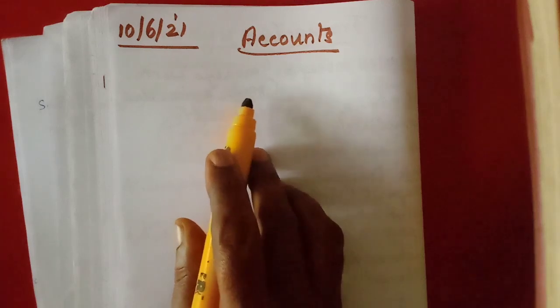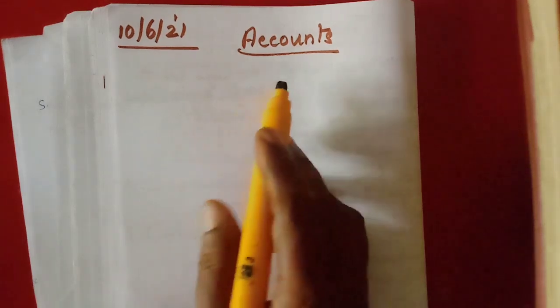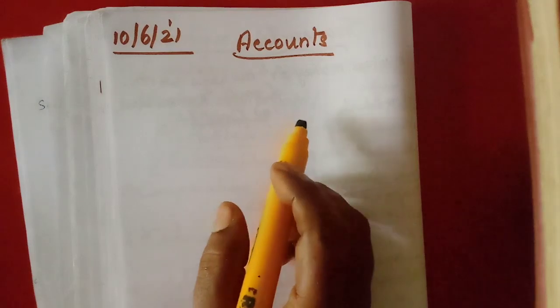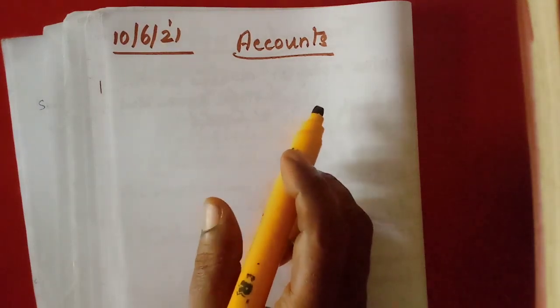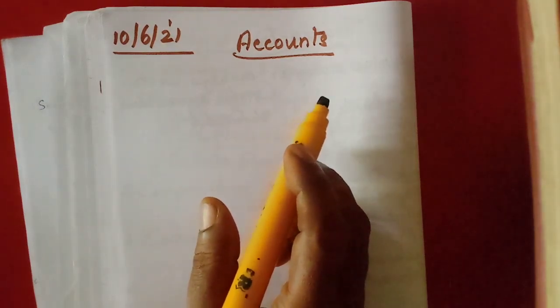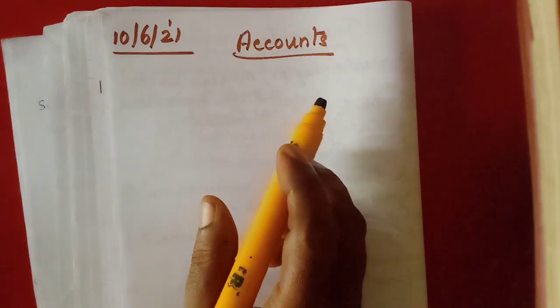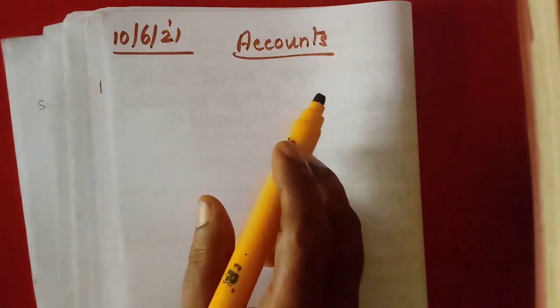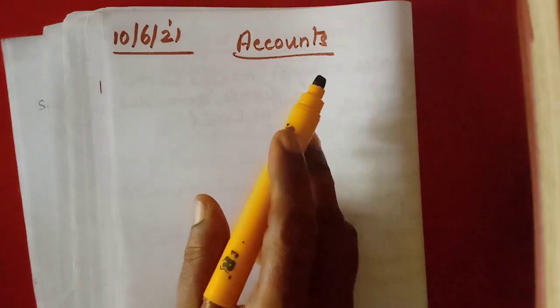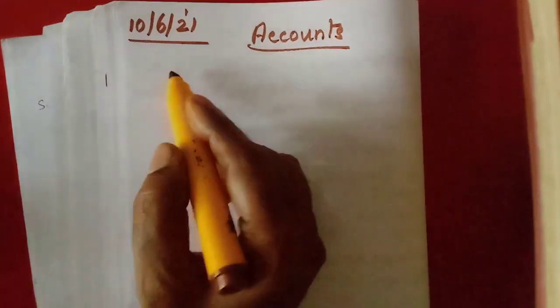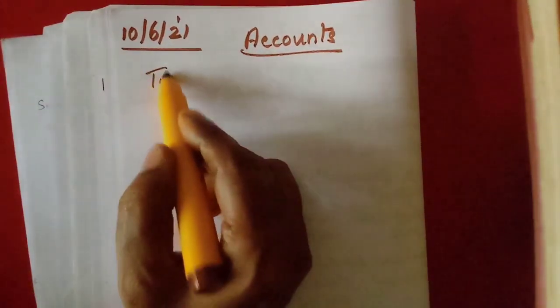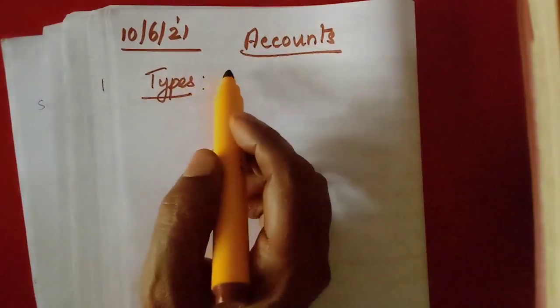Same thing, an account we can also say is a systematic presentation of all the information of a person or an item, at one place under one head. That is called an account. Now we will learn the types of accounts, the classification of accounts.